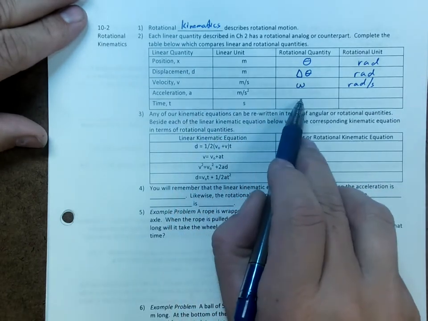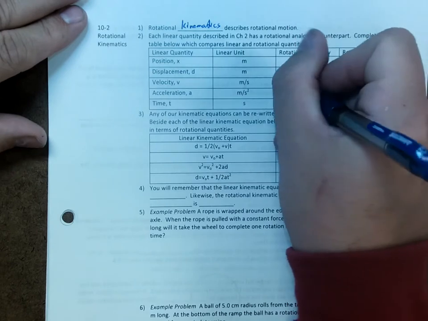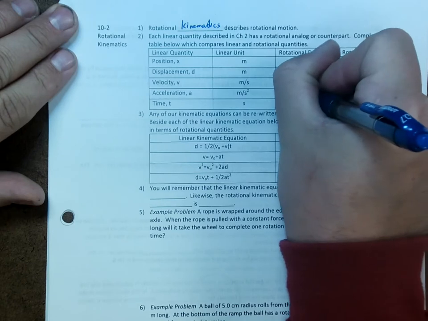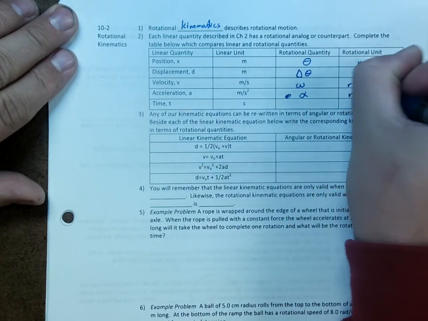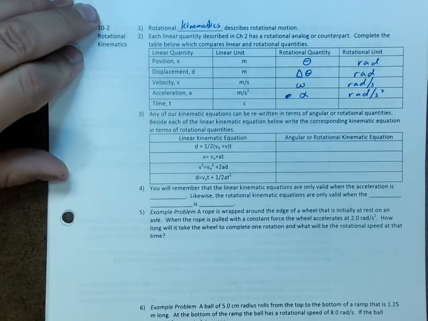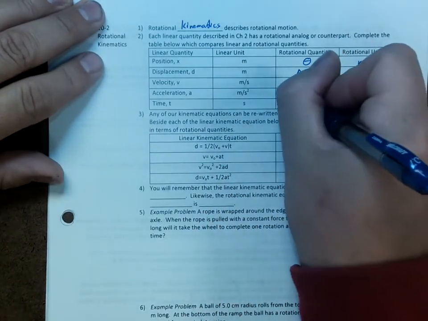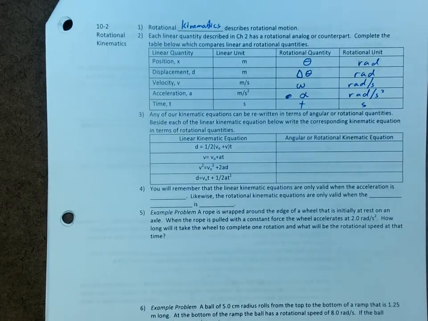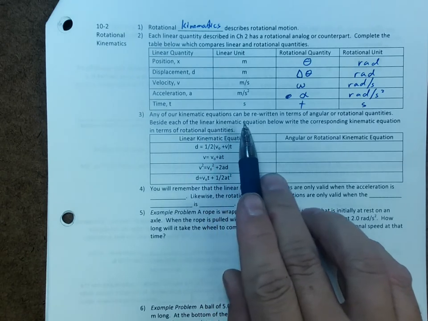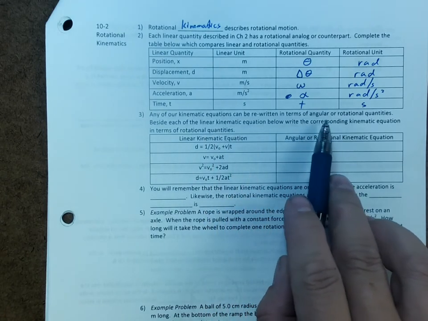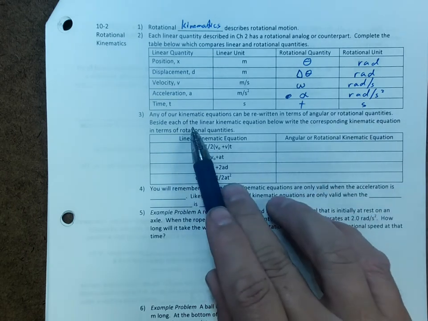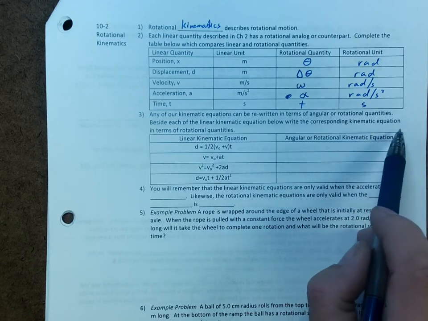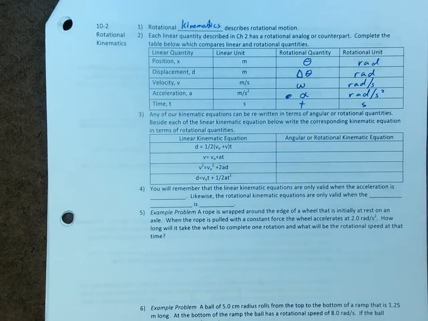The rotational counterpart of acceleration is angular acceleration, alpha, and it has a unit of radians per second squared. And time is just time, no change. Okay. Any of our kinematic equations can be rewritten in terms of angular or rotational quantities. Beside each of the linear kinematic equations below, write the corresponding kinematic equation in terms of rotational quantities.